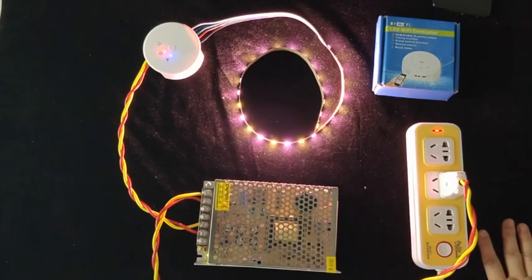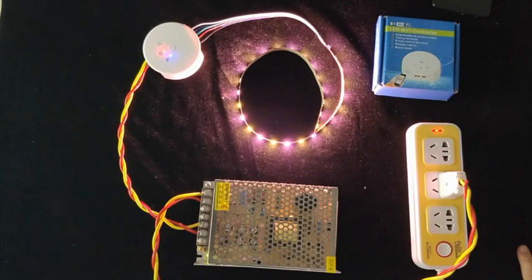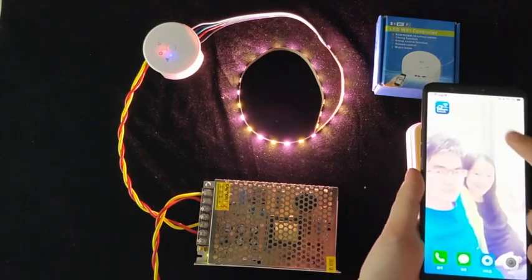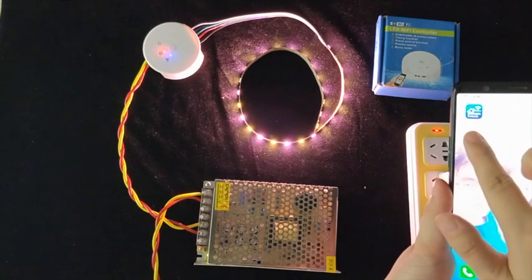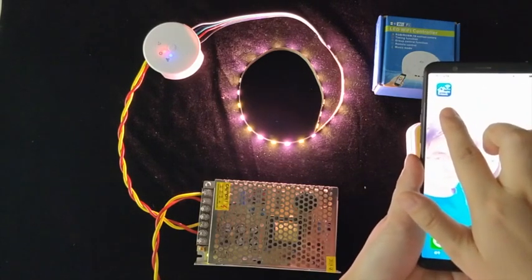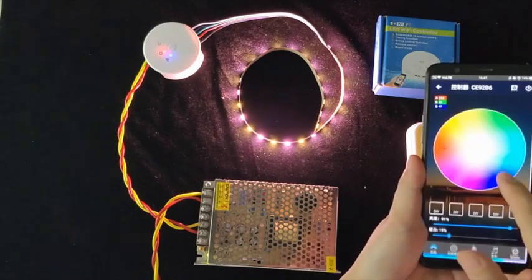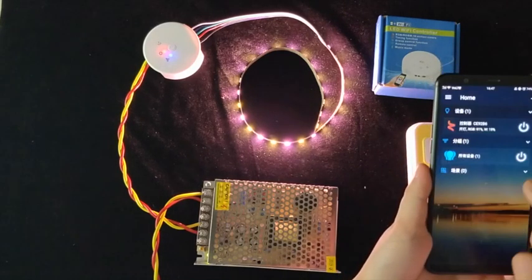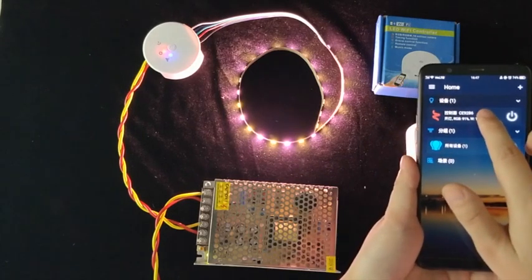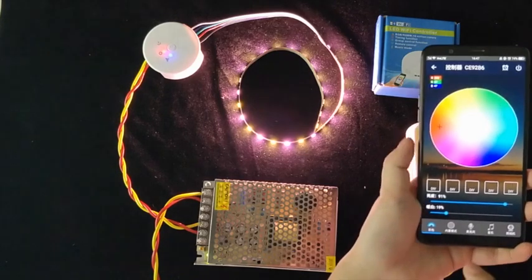Before I introduce this product to you, I would like to show what kind of function it has, how it works. And this is the Wi-Fi app. We use the Wi-Fi app to control the LED strip. Okay, I already connected this Wi-Fi and I will show you how it works.